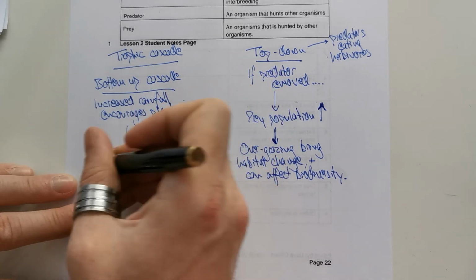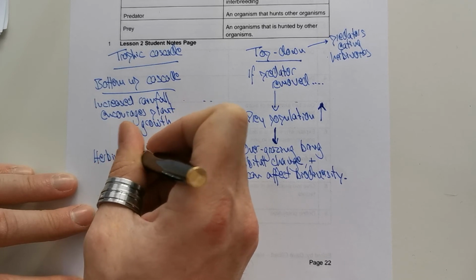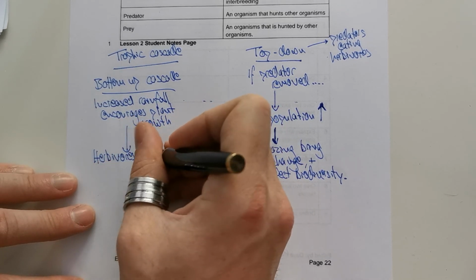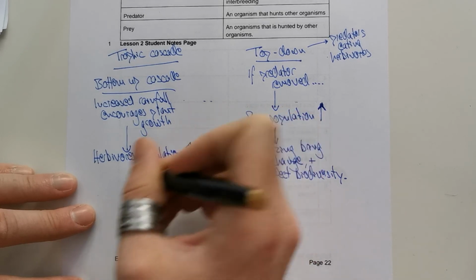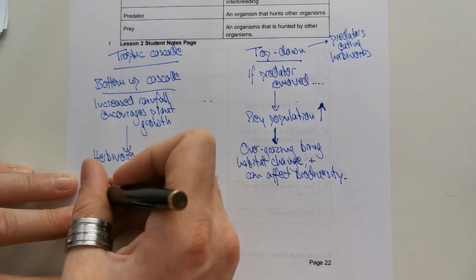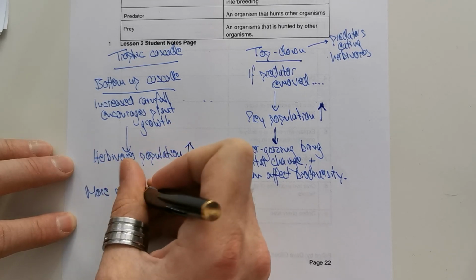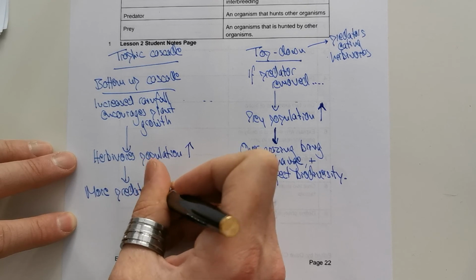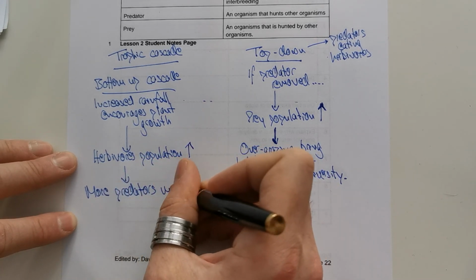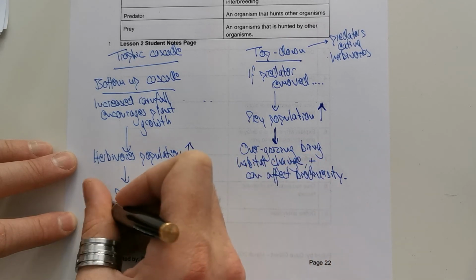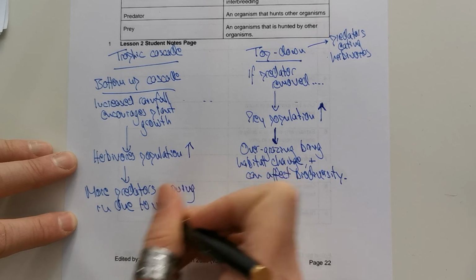If you've got more plant growth, your population of primary consumers or herbivores is going to increase, which means you might end up with more predators moving into an area due to more available prey.